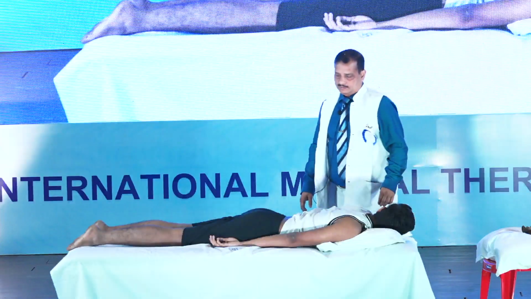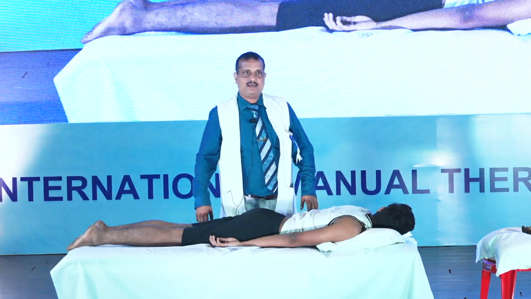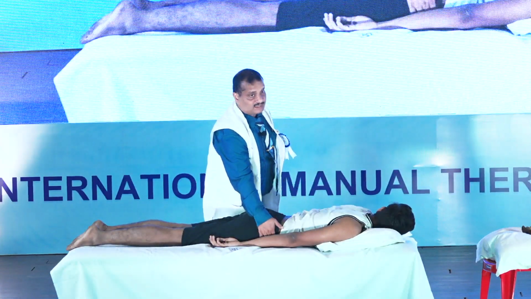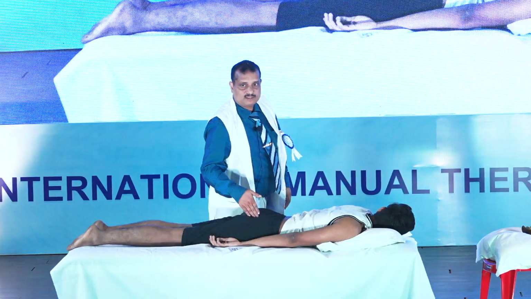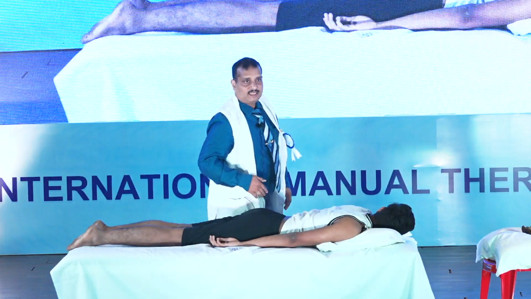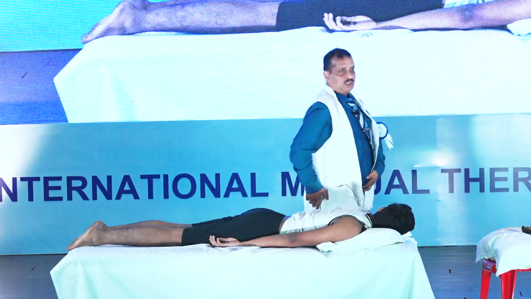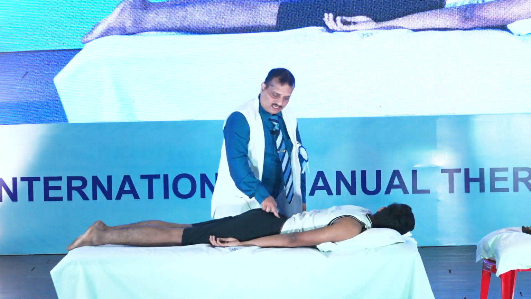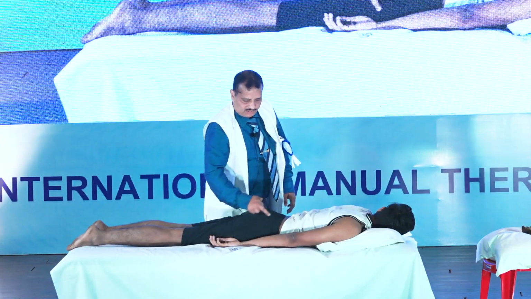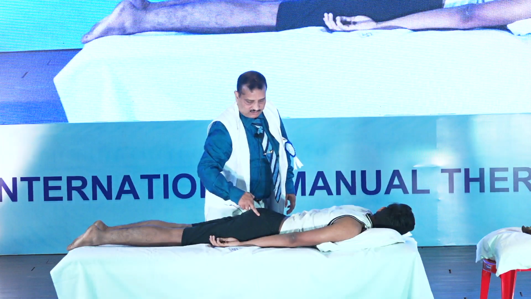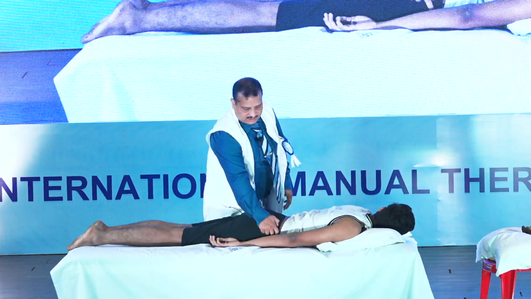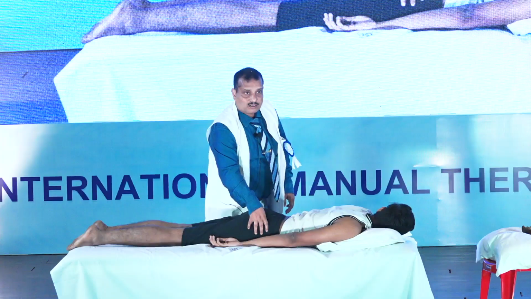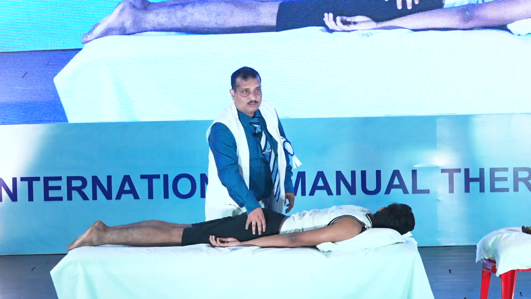Palpatory landmark: join a line from ASIS to ischial tuberosity. ASIS to ischial tuberosity, one line. Another line from PSIS to GT. ASIS, ischial tuberosity, PSIS, GT. That intersecting point corresponds to the piriformis muscle.